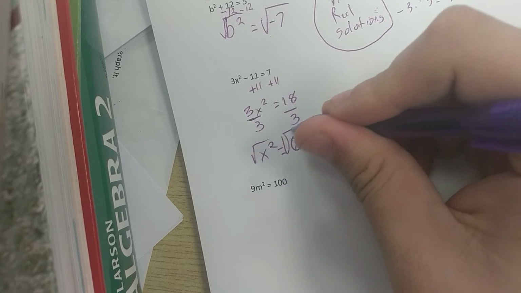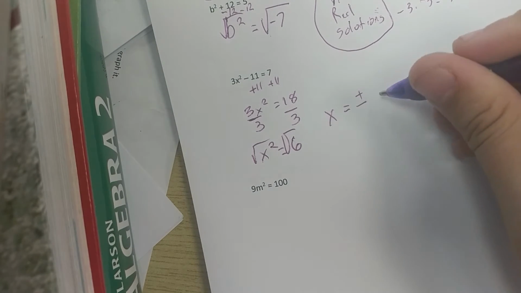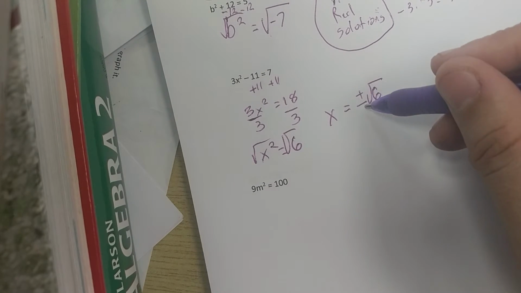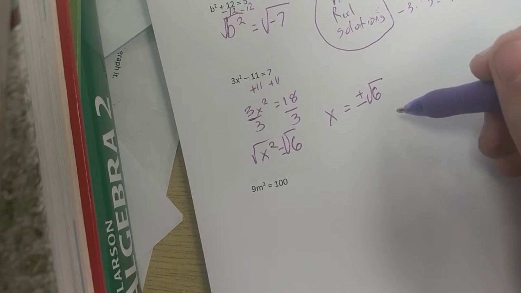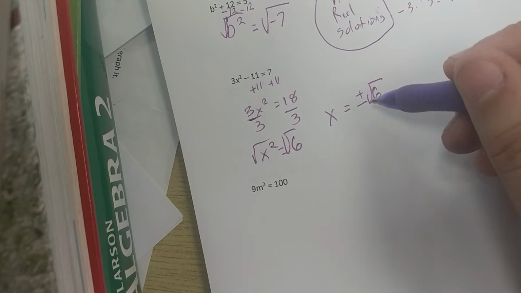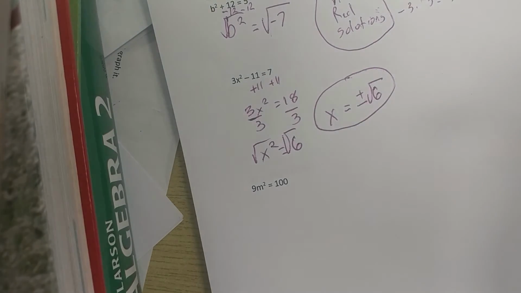Square root both sides. x equals plus or minus square root of 6. The reason I have to write square root of 6 is because there's no clean number for the square root of 6. You still need to include the plus or minus. Do not forget that.